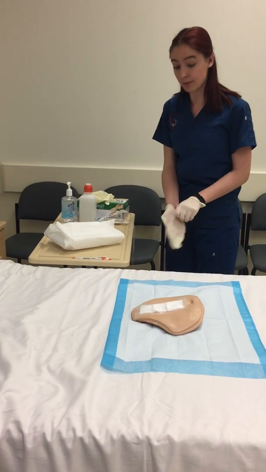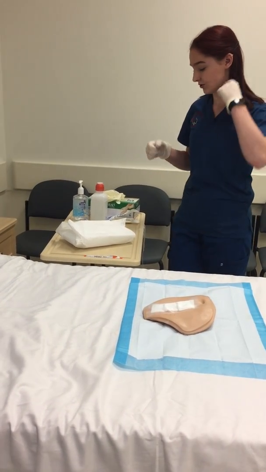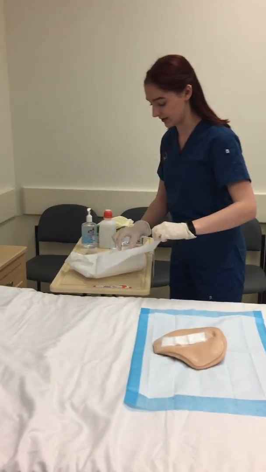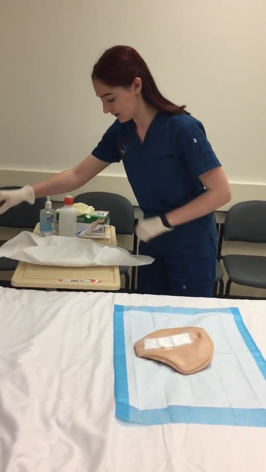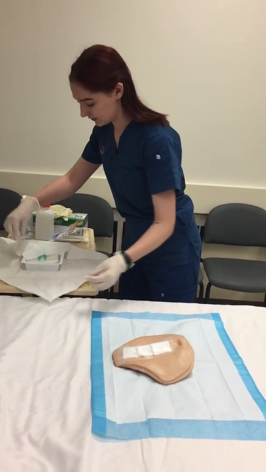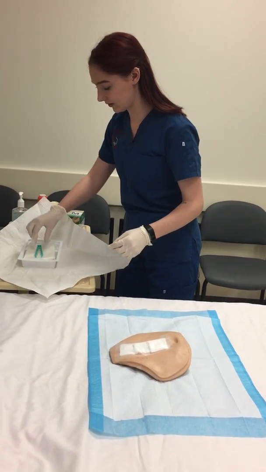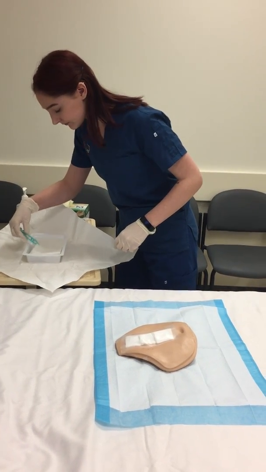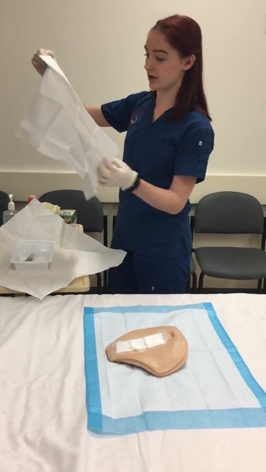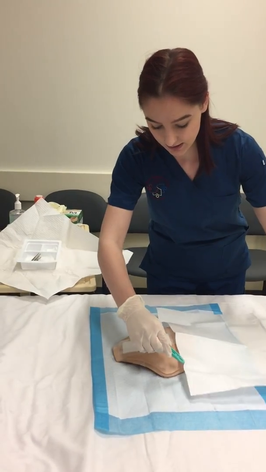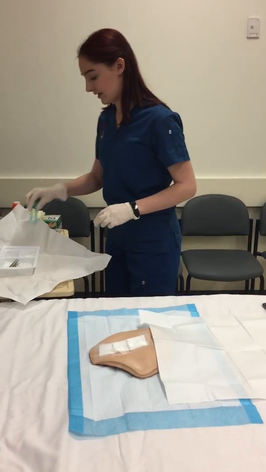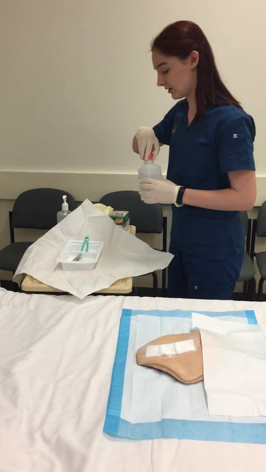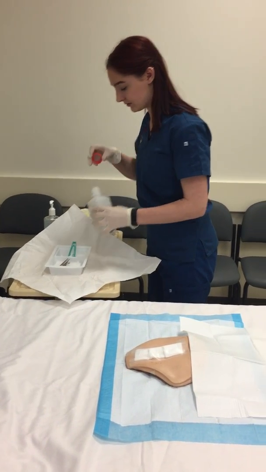So that I can then set up my tray just prior to changing the dressing. So I'm just going to touch the outside edges so that this remains sterile. And there we go. And then I can use my forceps. And I'm going to take this sheet here, and this is going to overlay my patient, just like this. And then I'm going to put these back in as these are sterile, and then I'm going to put some normal saline in my container in preparation for cleaning the wound.